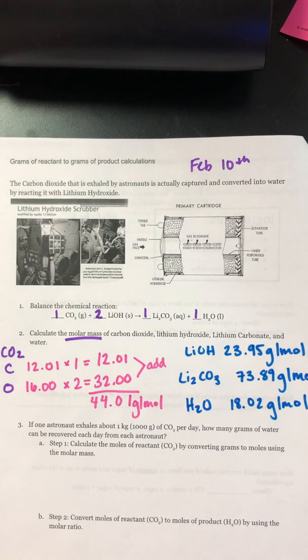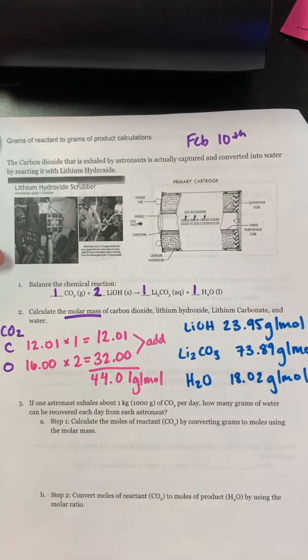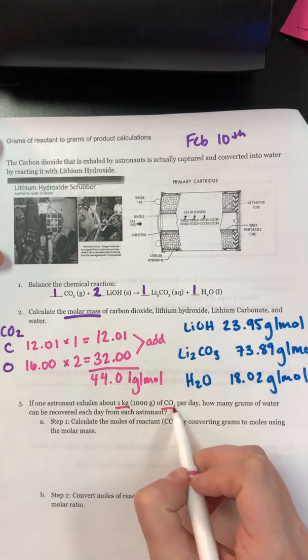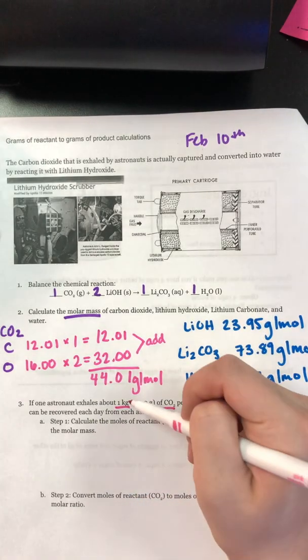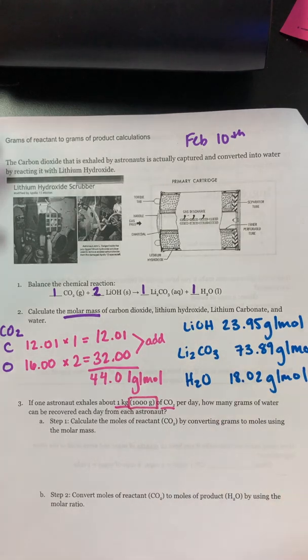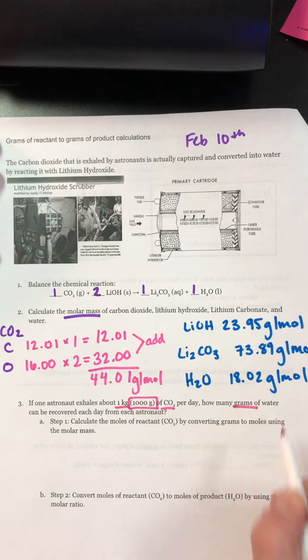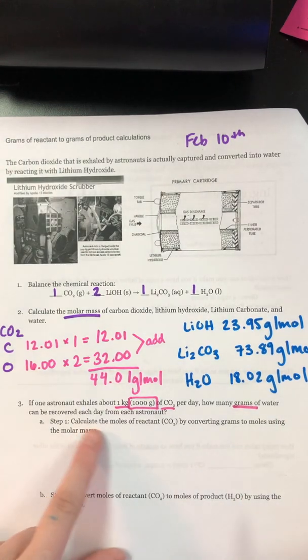All right, so getting into the actual stoichiometry problem. In order for NASA scientists to be fully prepared for a space shuttle launch, they had to figure out how much carbon dioxide does an astronaut exhale and how much water can we produce from that. So they did some measurements and found that each astronaut or each person exhales about 1 kilogram of carbon dioxide per day, which, if you do the unit conversion, is 1,000 grams of carbon dioxide. What we need to find out is how many grams of water can be recovered each day from each astronaut.